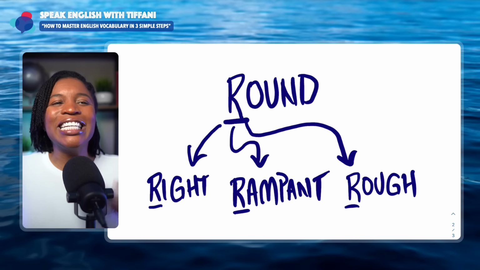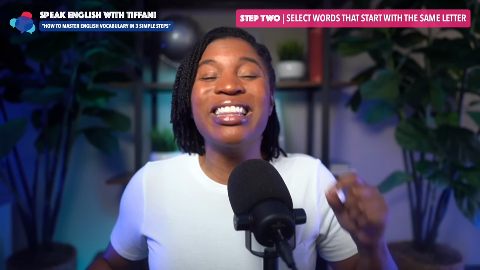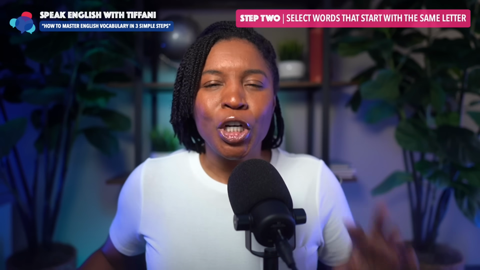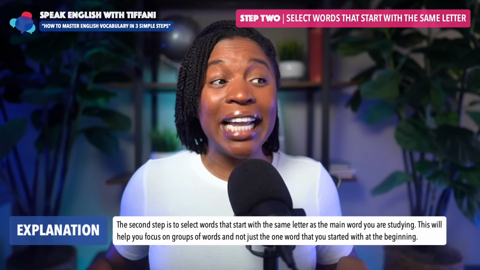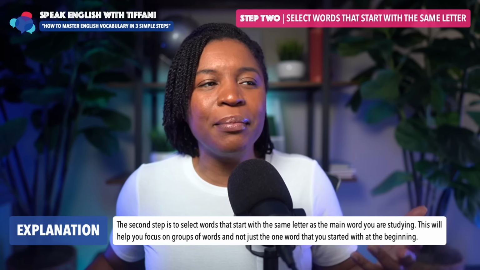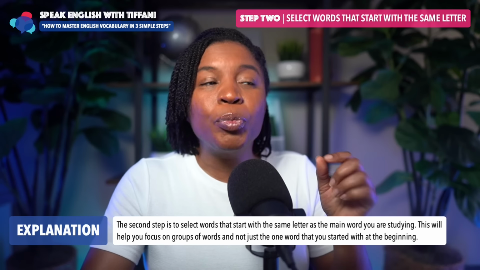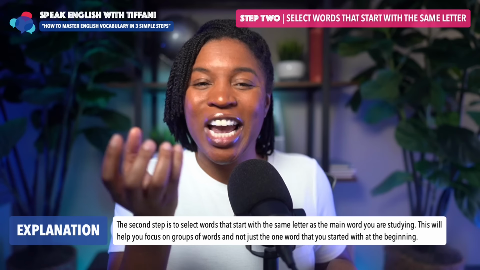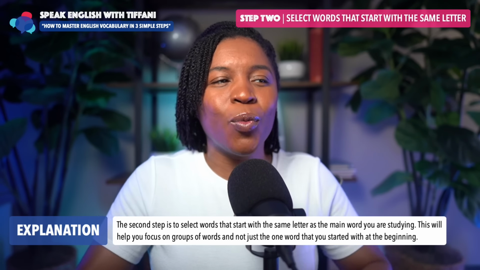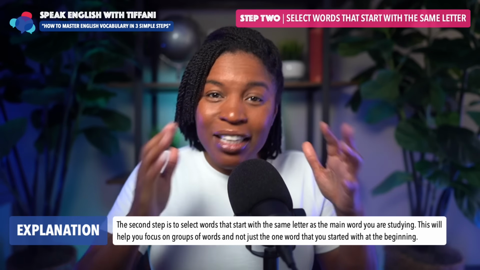Again, this is step 2. Again, select words that start with the same letter. So let's explain this really quickly. The second step is to select words that start with the same letter as the main word you are studying. This will help you focus on groups of words and not just one word that you started with at the beginning. Not just that one word.